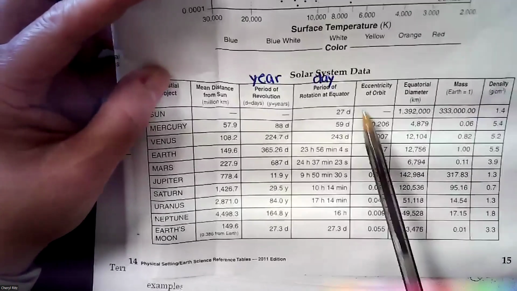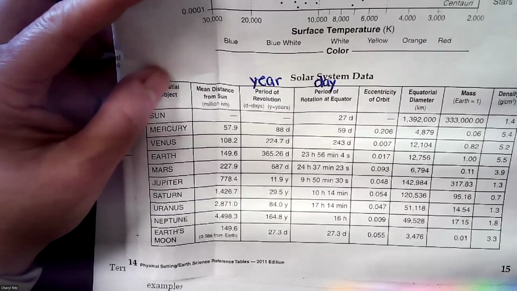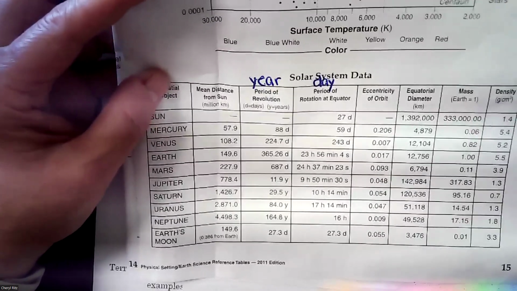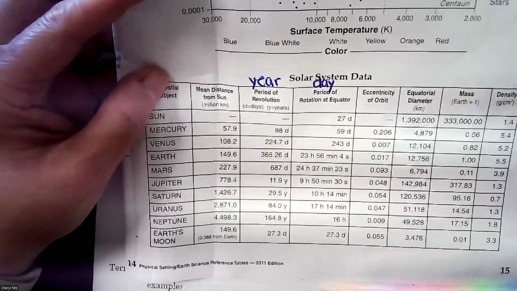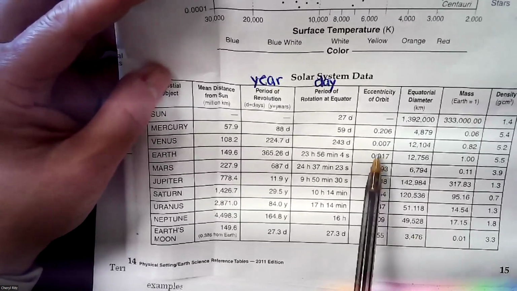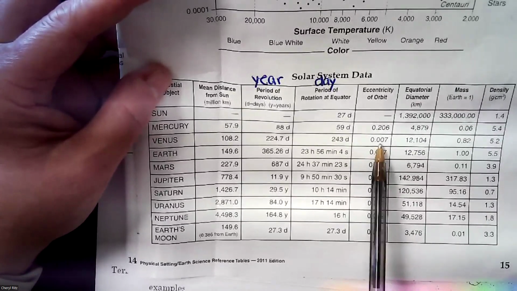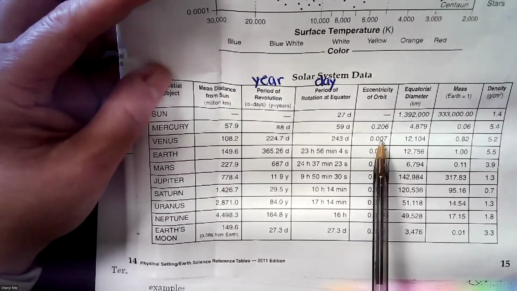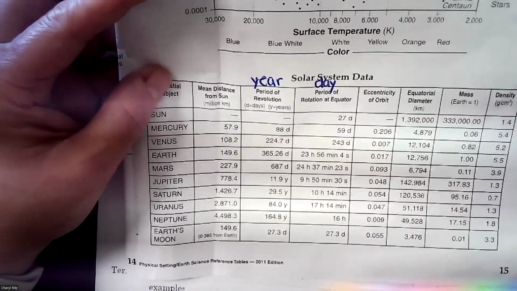Also included on this chart is eccentricity. So remember what we did yesterday with eccentricity: the closer to 0, the more circular it is, the closer to 1, the more oval the orbit is. So you can see here, if you look through, Venus actually has the smallest eccentricity of 0.007. So it's basically round.